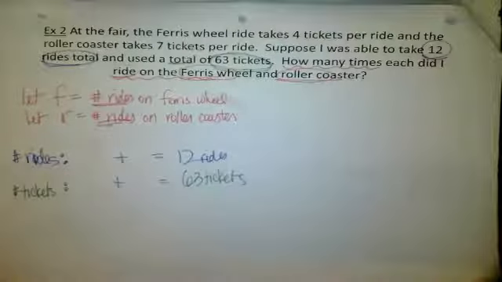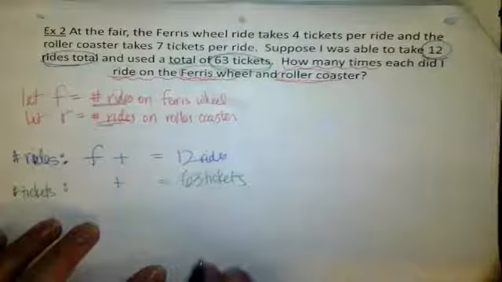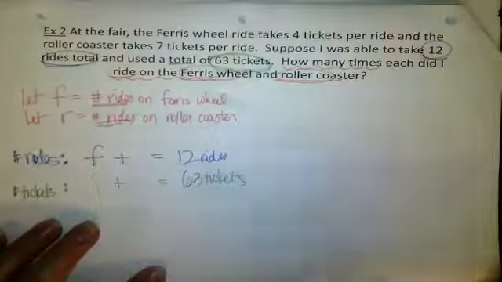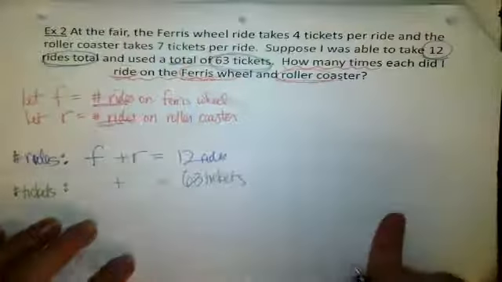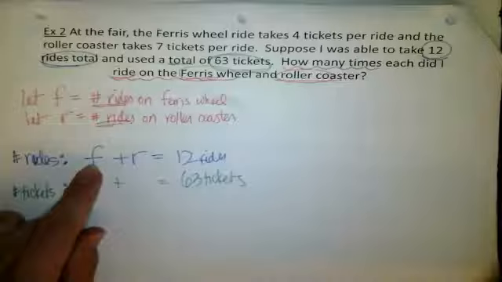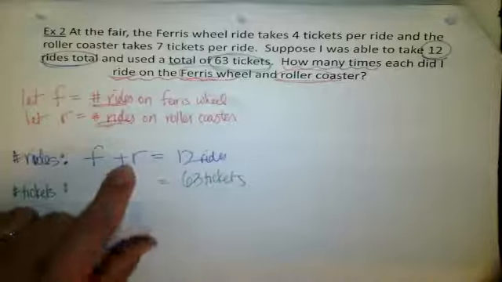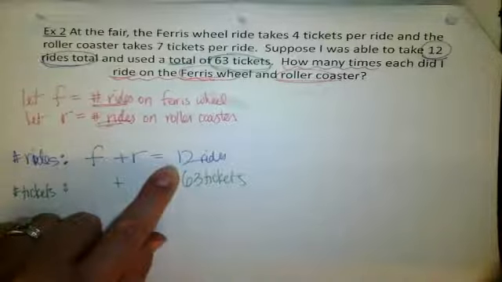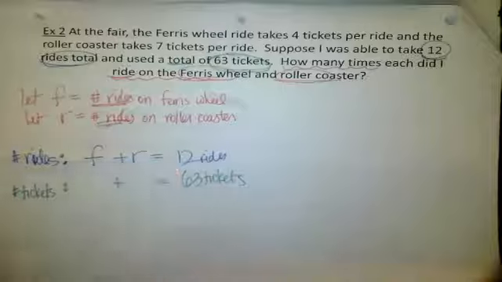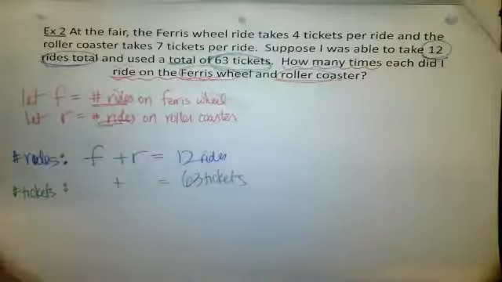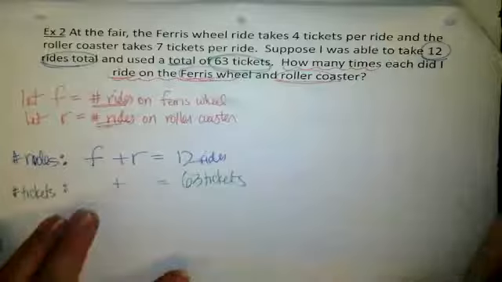If I was able to take 12 total rides, what rides was I talking about? The roller coaster and the Ferris wheel. The number F represents the rides on the Ferris wheel plus what? R, the rides on the roller coaster. Ferris wheel rides plus roller coaster rides equals 12 total rides. Does that make sense to you? Okay. Now let's talk about the number of tickets. What else do we know about tickets? How many per ride? What do we got?